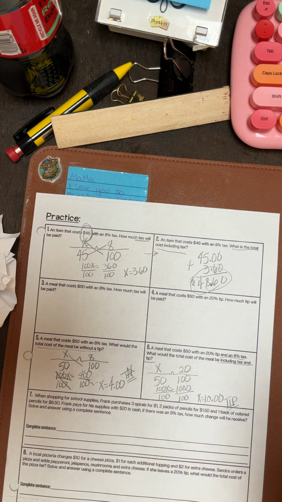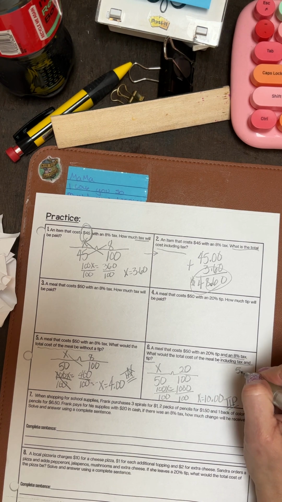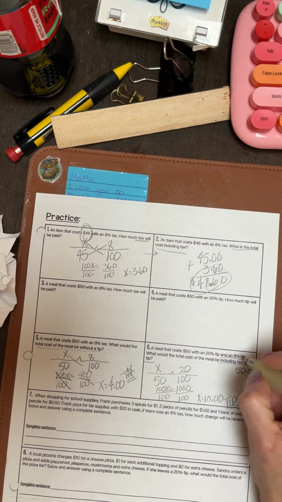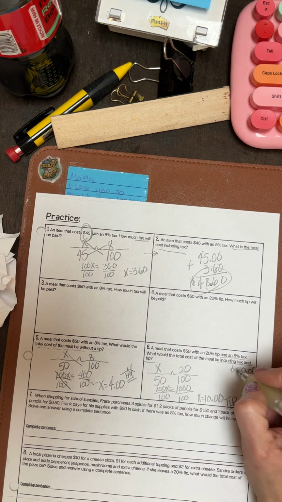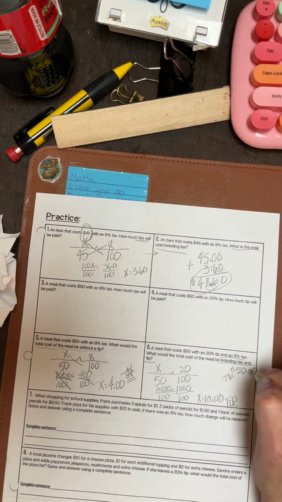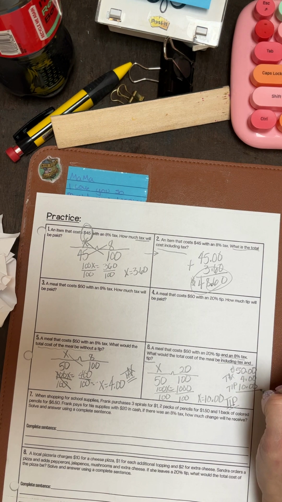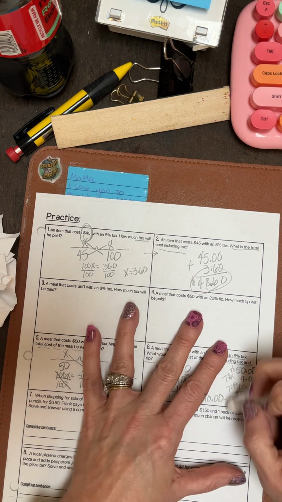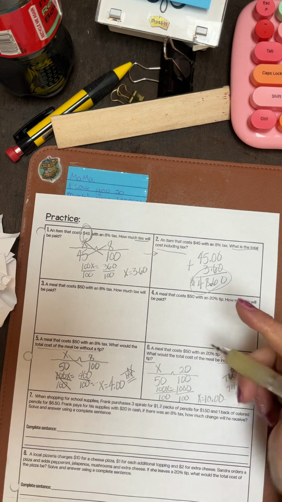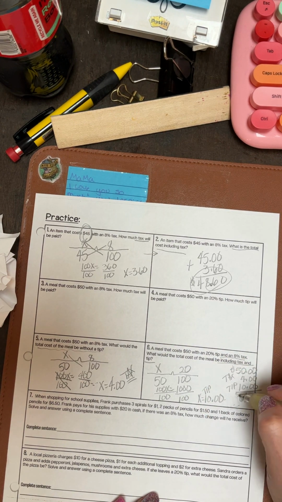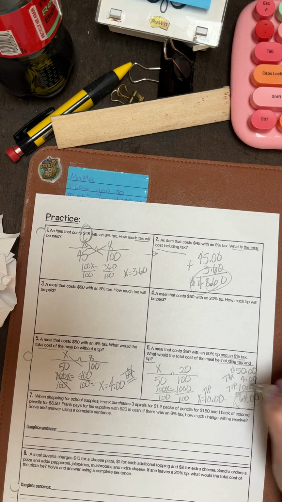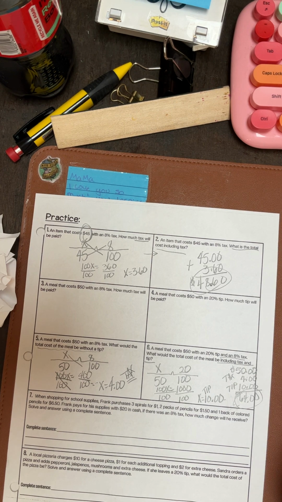If I pay tax, tip, everything. So we're going to take that $50, plus our tax, which is $4, plus our tip, which is $10. And we add that. And $64. $64 is the total cost of the meal with tax and tip. Okay?